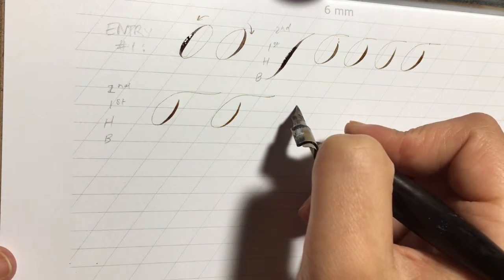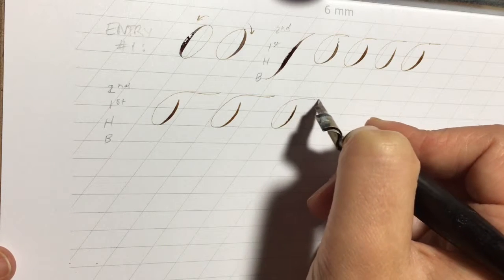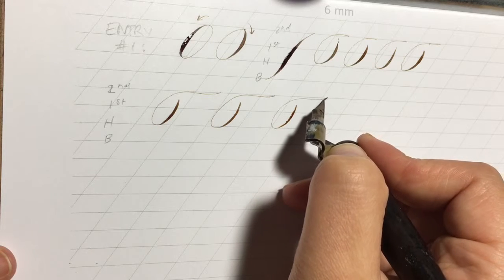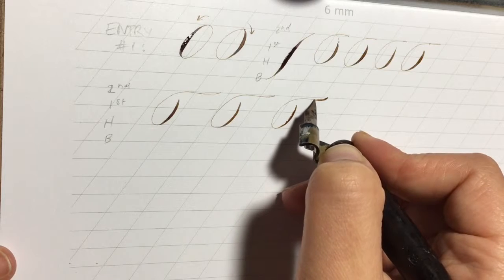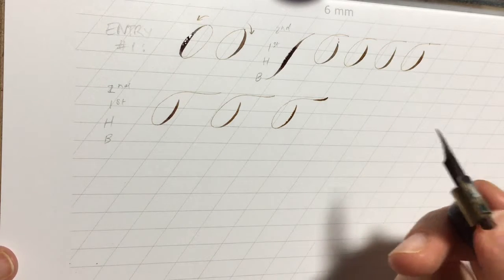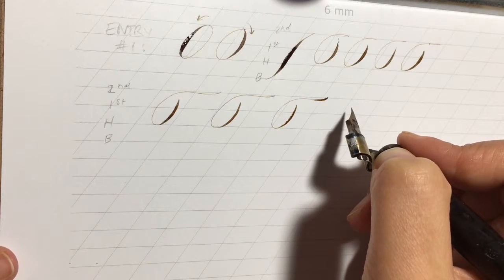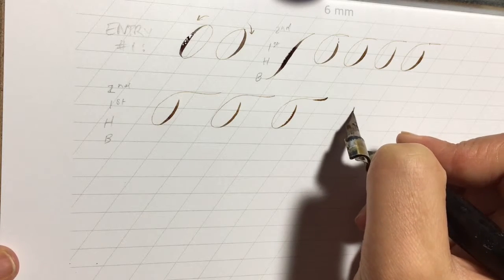When you're making a letter, you can also come back in after you make the hairline, come back in with another hairline and add a little bit of shading at the end of it. Another way, if you like to use a straight holder when you write, this might be a little bit easier, but you can do it with an oblique holder.